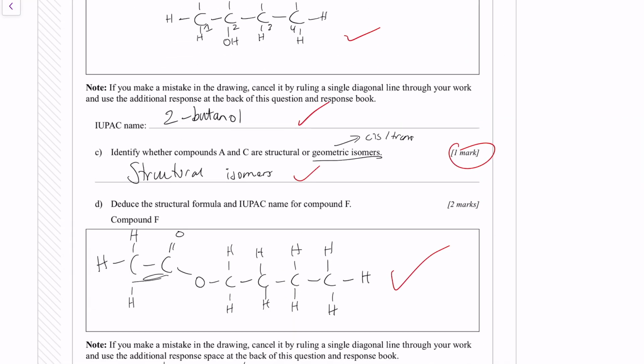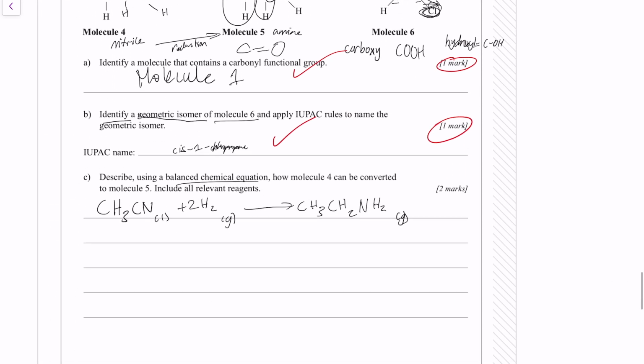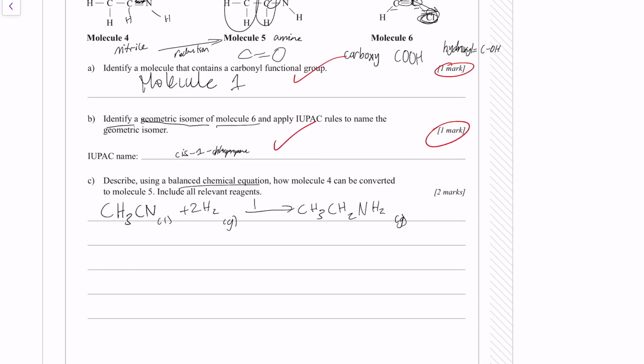And the marking guide actually gives Pt as also a reagent, as well. So you can write nickel, you can also put Pt, which is platinum. Both, I'd say, would give the correct answer. Full marks there.